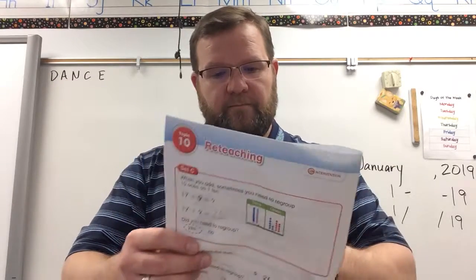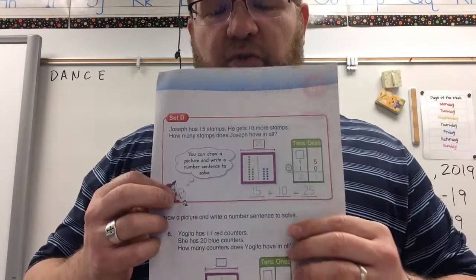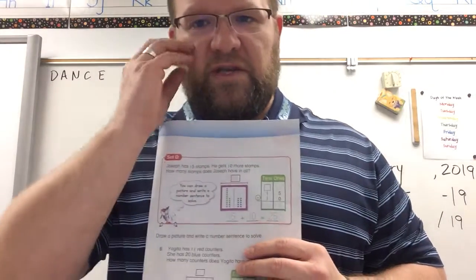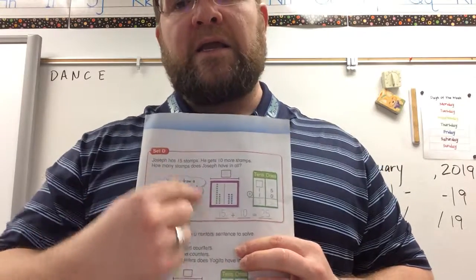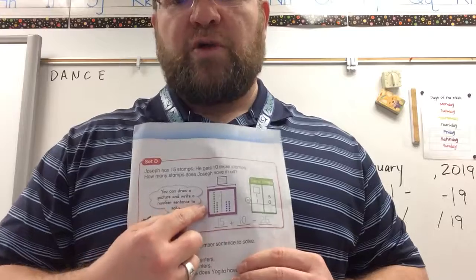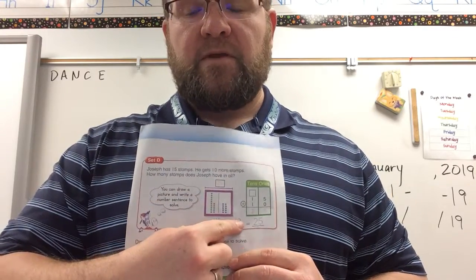So now, let's turn our paper to this side, all right? And this is where we have that little funny box. Not a big deal. We're not really worried that much about the box yet. I just want to get you used to seeing it. So this is where we're lining up our tens and ones. So we're going to start with 15. We're going to add 10.